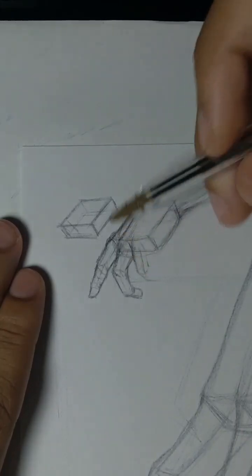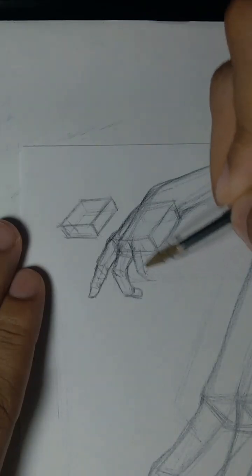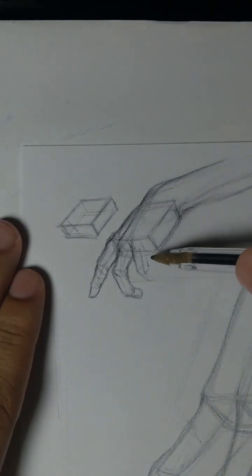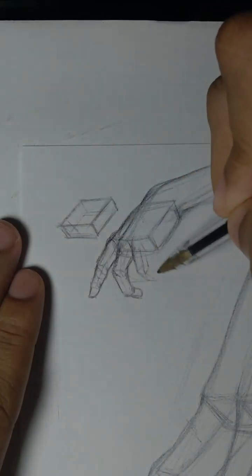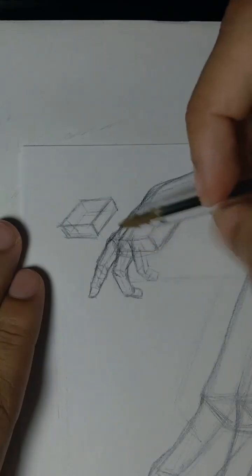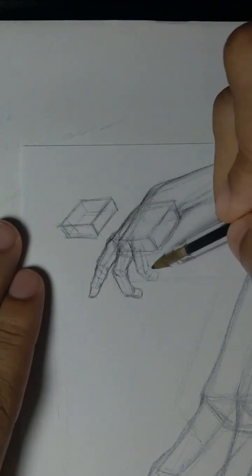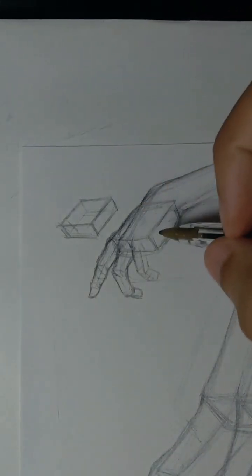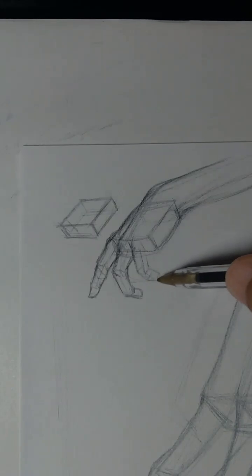It's quite difficult for me to do this because I need to focus on a lot of things in this video. I need to shoot, I need to speak in English, and I need to be aware of my posture while I'm drawing, because this is not the common way that I sit at my drawing table.